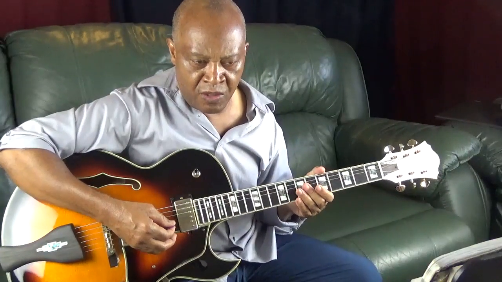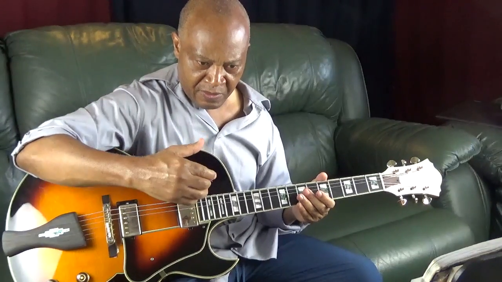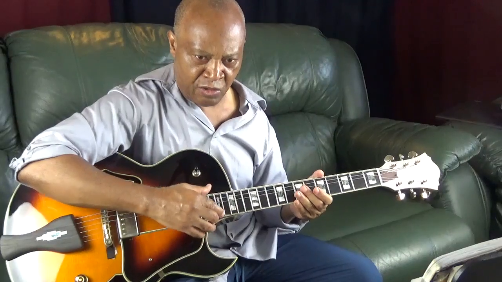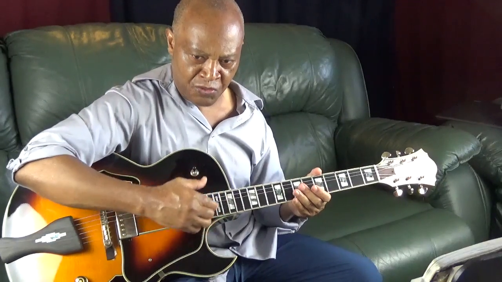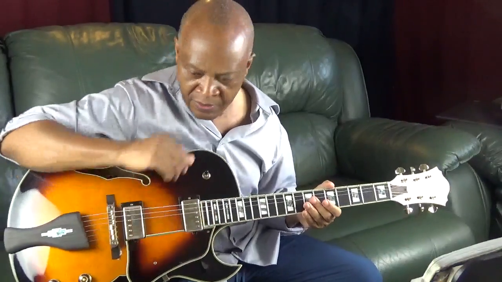Where it becomes a little more challenging is when you start playing the scale on one string, and you move to the next string and the next string and so on.